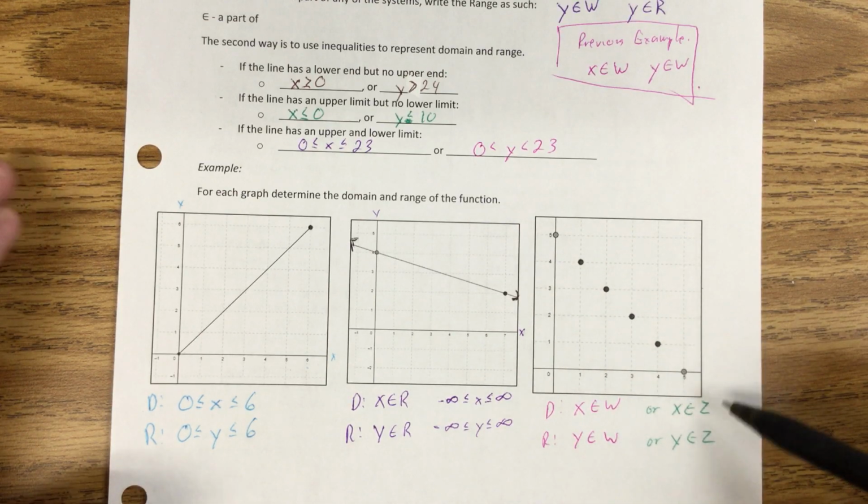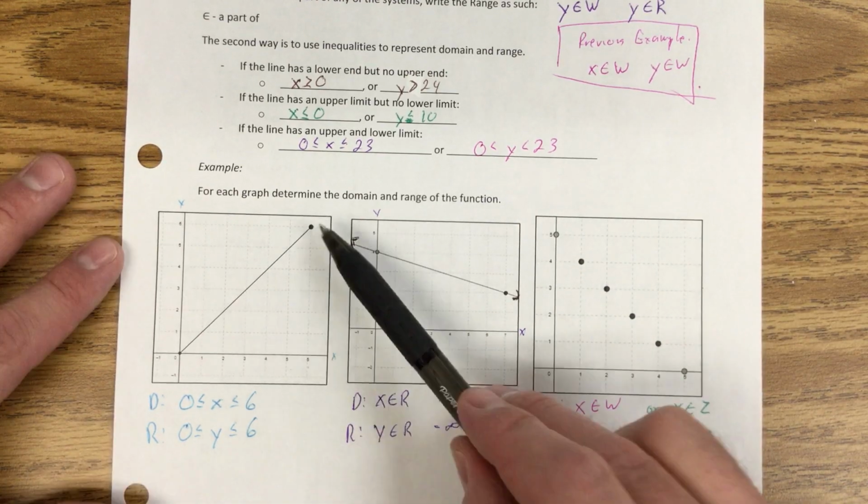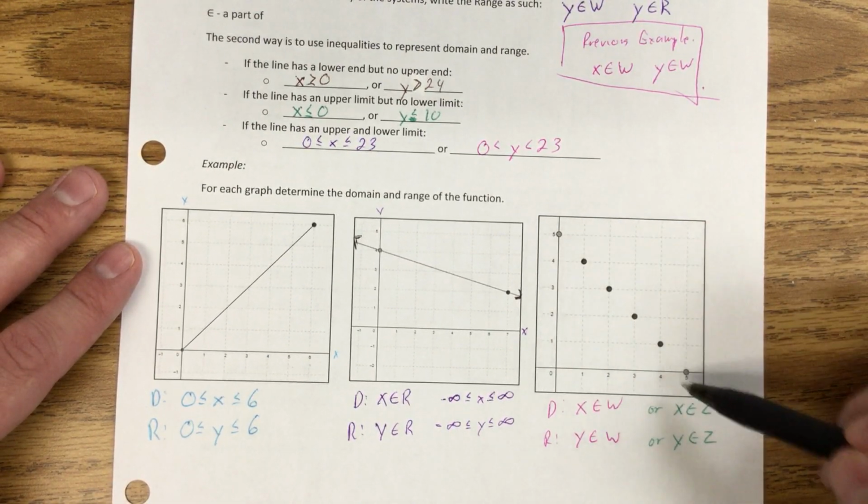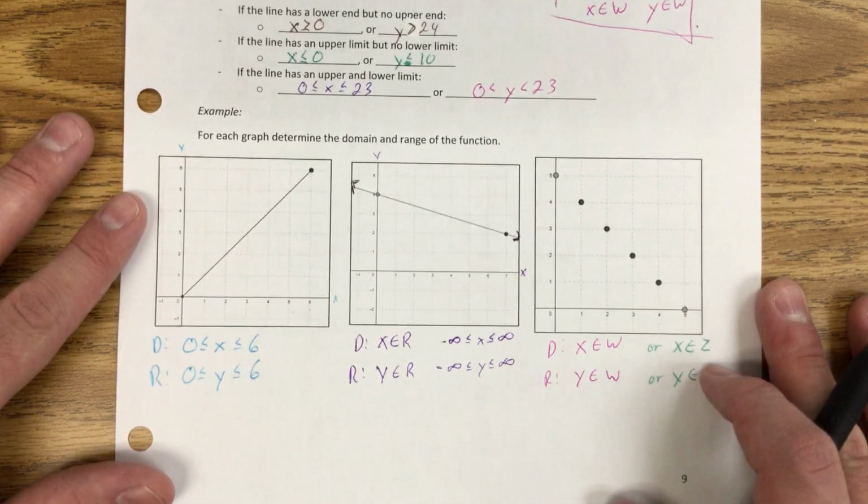Okay. Again, I didn't give you kind of empty things like this. We can see that it does stop exactly there. And because we don't have a line there, it means that it's only going to be those values. It's not going to be the ones in between.